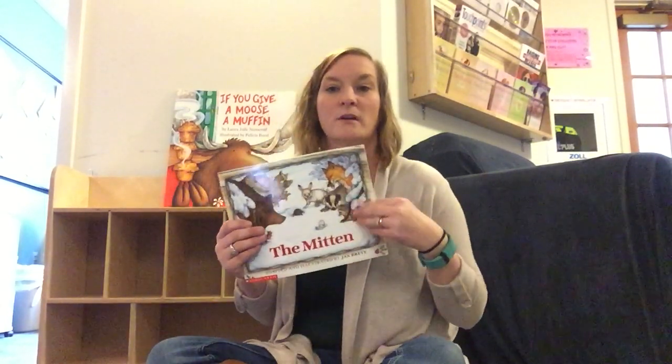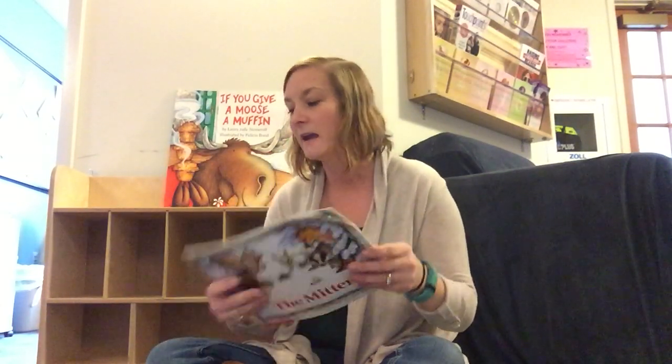But again, these are all really important skills that I think we often take for granted because we know how to pick up a book. We know how to pick up a book and start reading it. We understand the cover and to go front to back. We know to go left to right. But these are all skills that children need to know and need to learn.